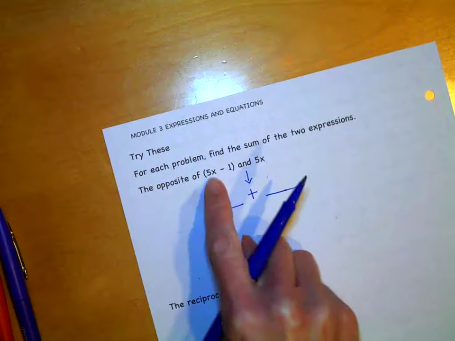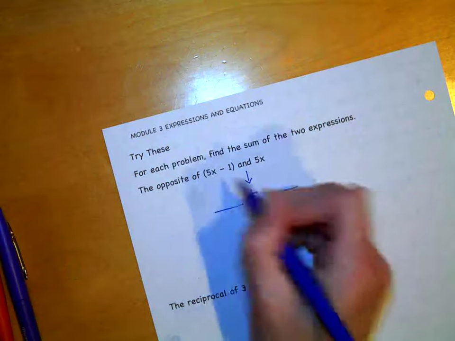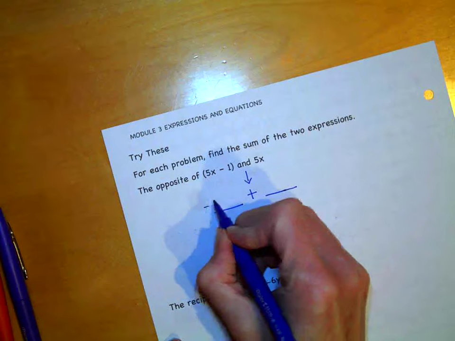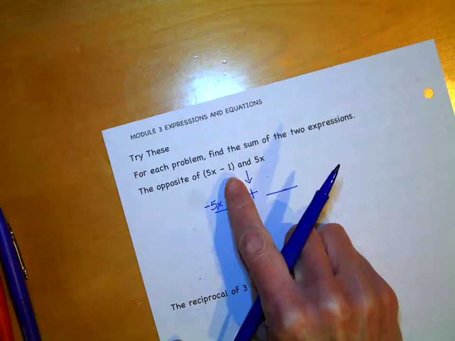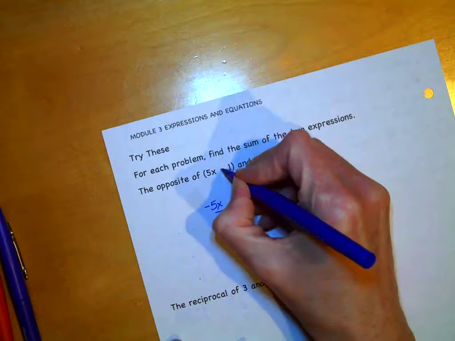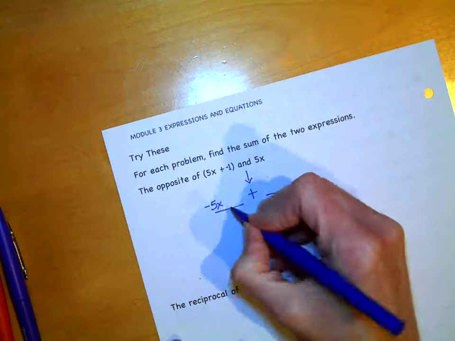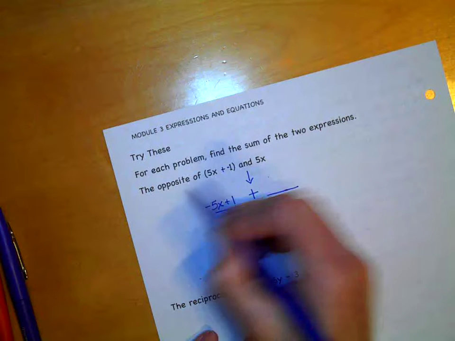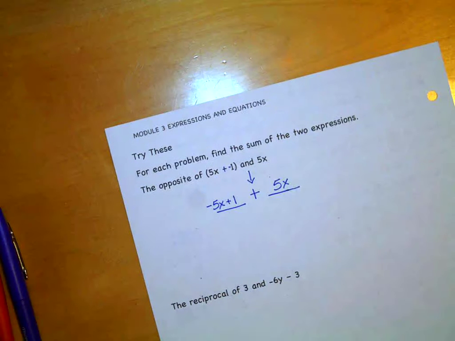Well, the first expression says the opposite of 5x minus 1. Okay, well, let's talk about that. We're going to take the opposite of everything that we have. So the opposite of 5x is negative 5x, right? And remember, if we're subtracting, it means you're adding the opposite. So what is the opposite of negative 1? A positive 1. So we're adding 1. So that's the first one, right? So the opposite of this, and 5x. So 5x goes right there.